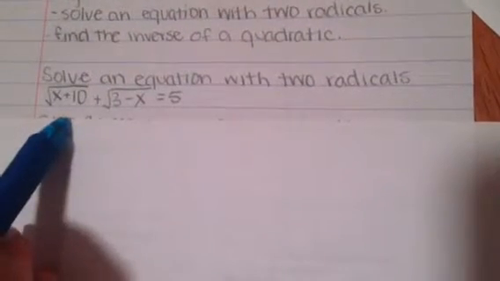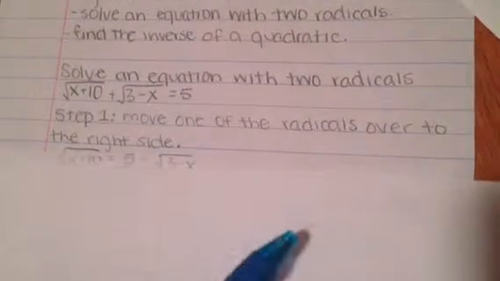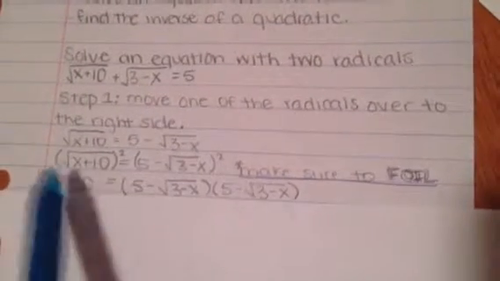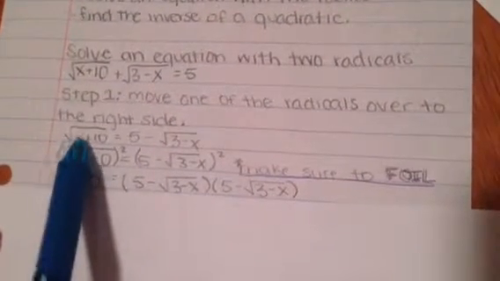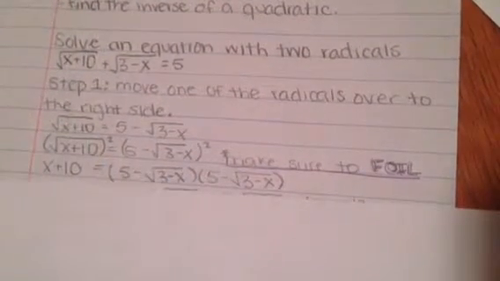So our equation is the square root of x plus 10 plus the square root of 3 minus x equals 5. The first step is to move one of the radicals over to the right side. So you have to isolate the radical. So we put the square root of x plus 10 equals 5 minus the square root of 3 minus x, so the x plus 10 was by itself.